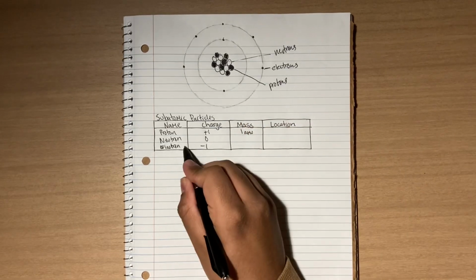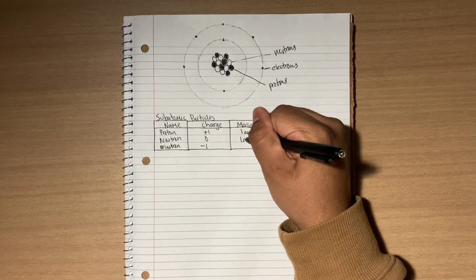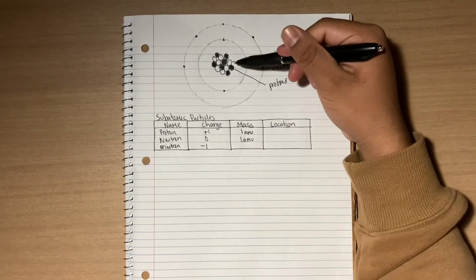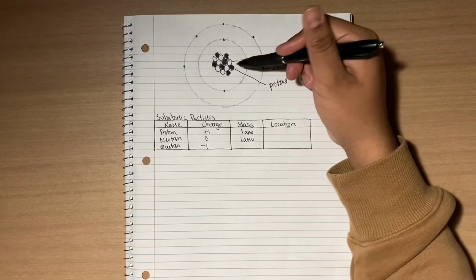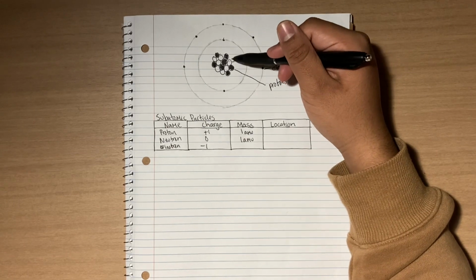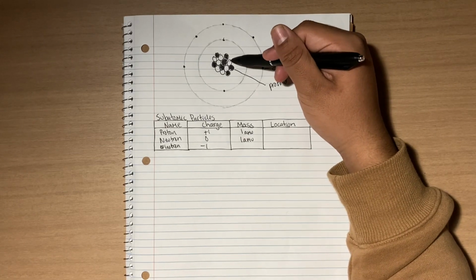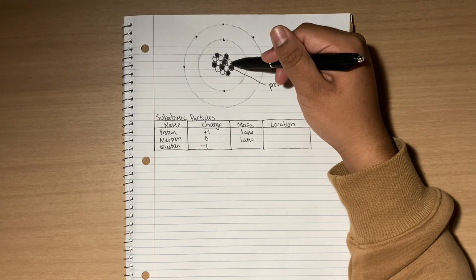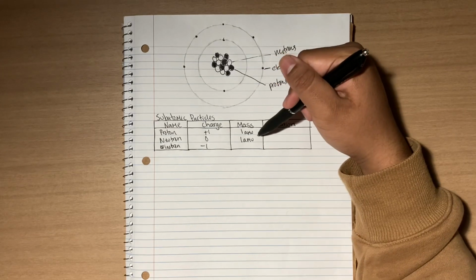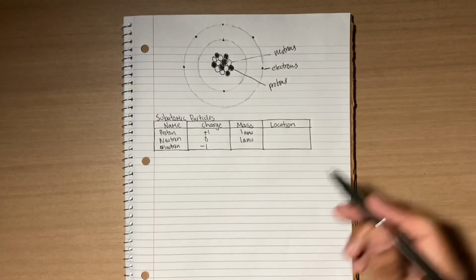Neutrons are similar, also weighing around 1 AMU. They actually weigh around 0.99 AMUs, as you can see on this graph. They look very similar, but neutrons are technically smaller than protons. The difference between their weights is so small that we just round up to 1.